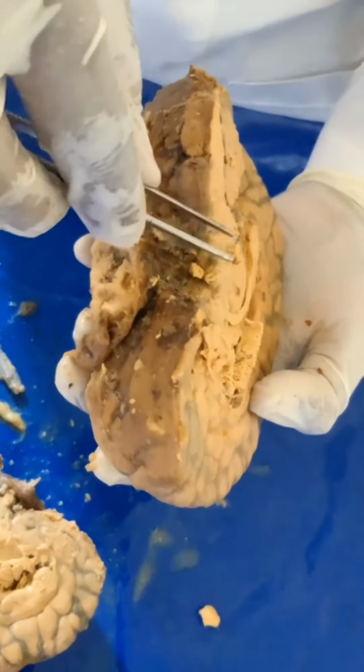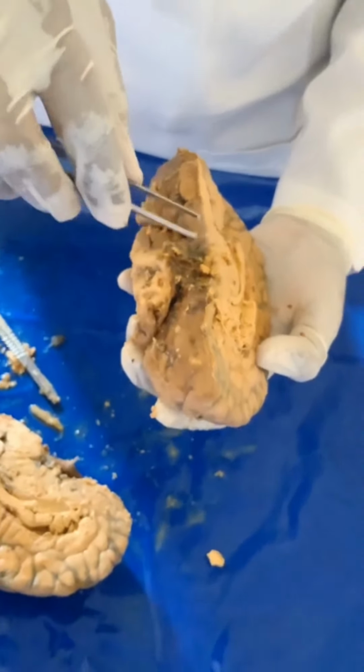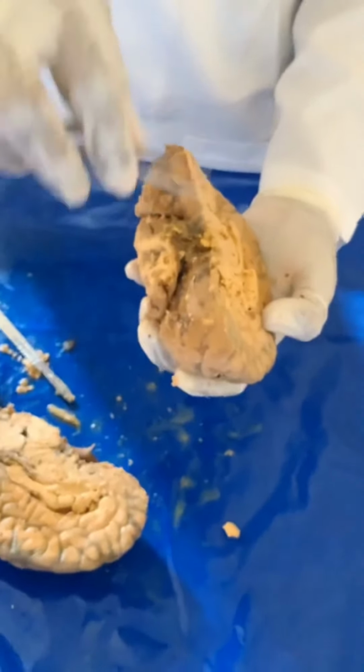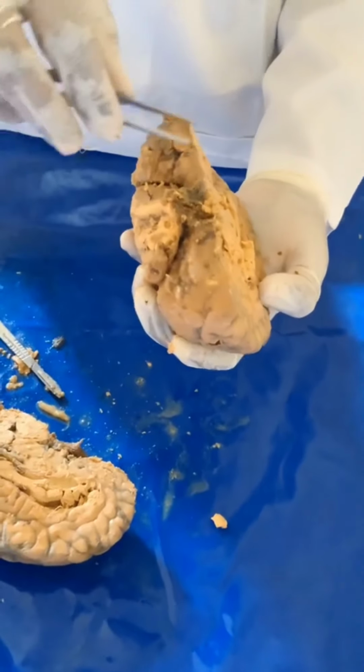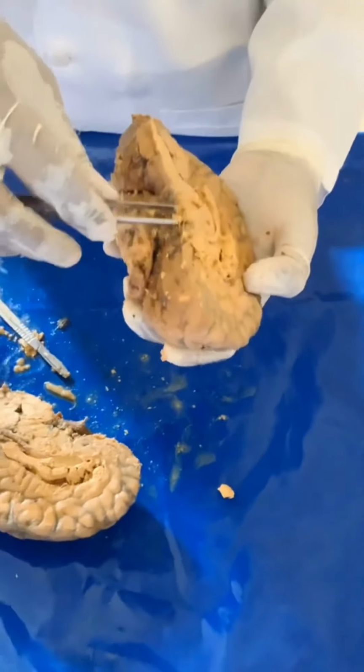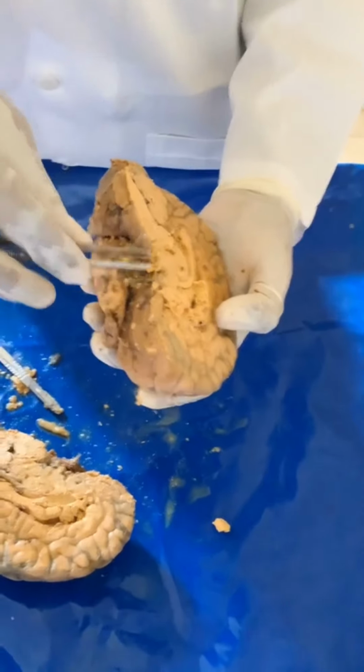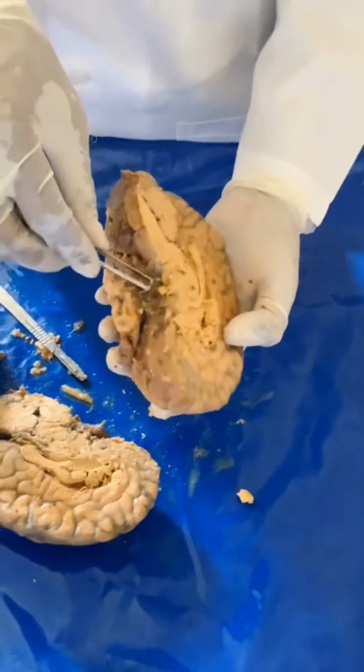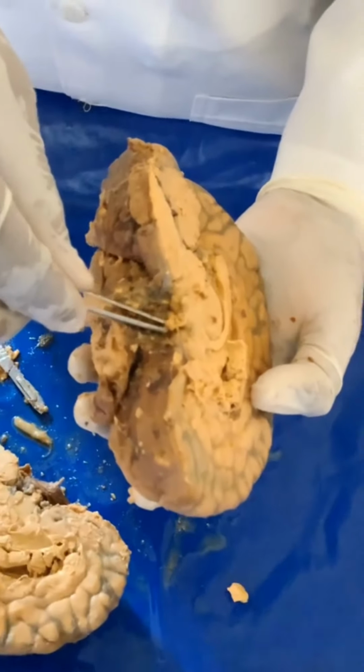So they're just small swellings that are lying on the ventral surface of the cerebral hemisphere, lying posterior to the optic chiasma. So we have the optic chiasma here. This is one of the optic nerves.